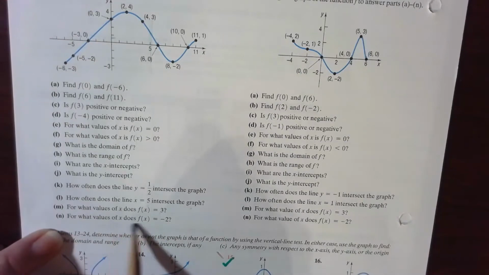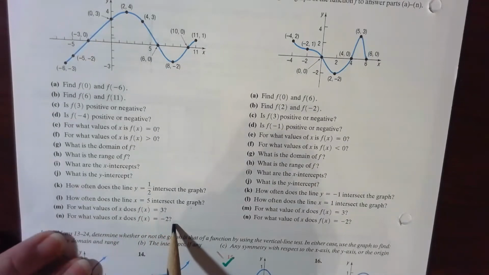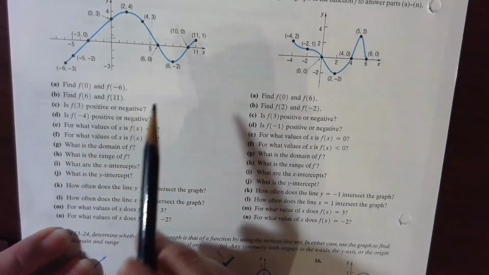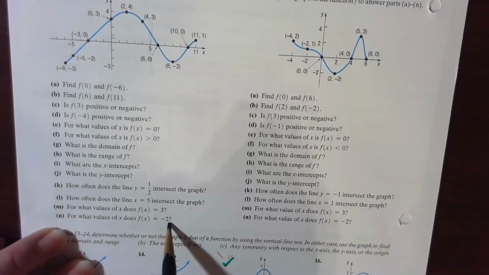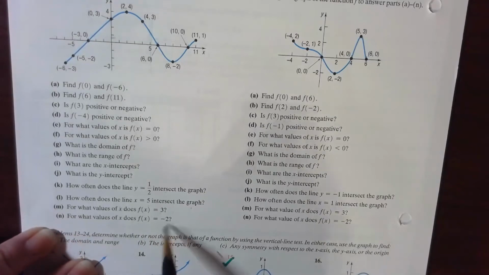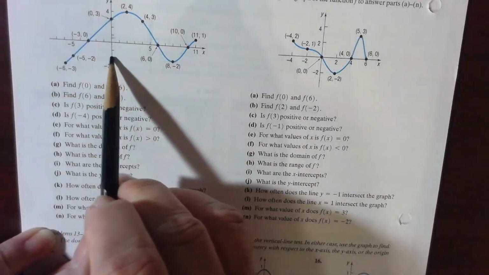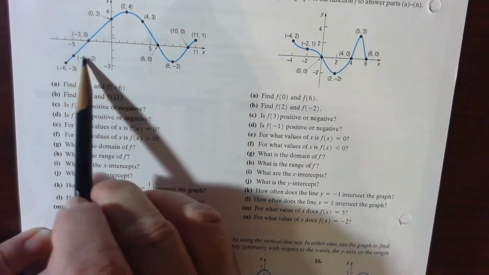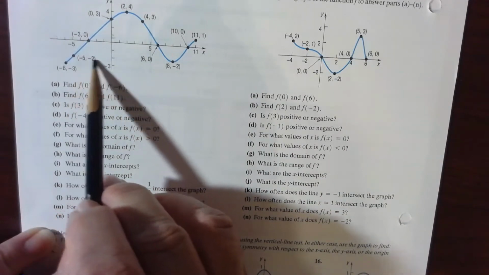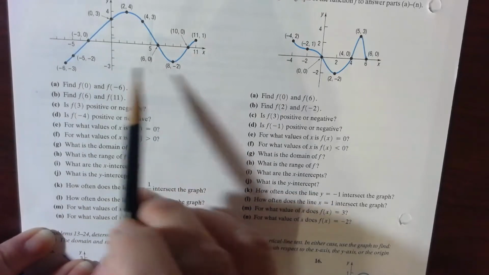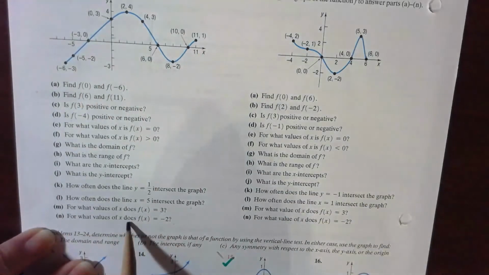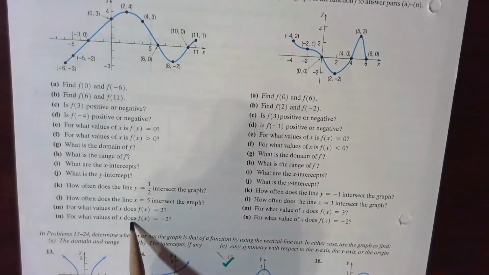For what values of x does f of x equal -2? Well, that would be, find the x that makes y -2. So -2 would be right here. One of the values is -5, and one of the values is +8. Those are the two values that make f of x equal -2.